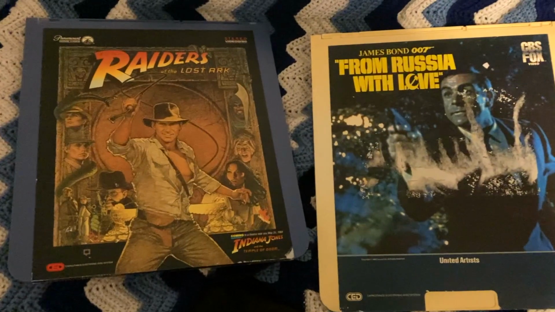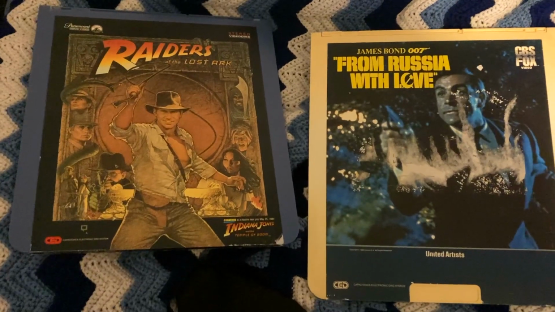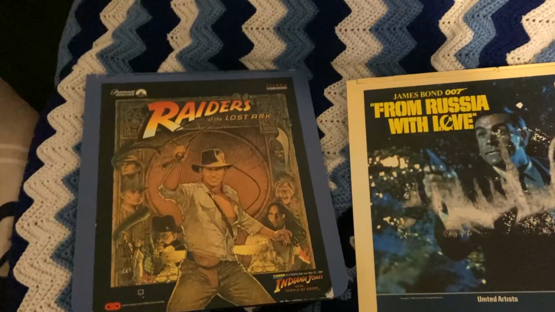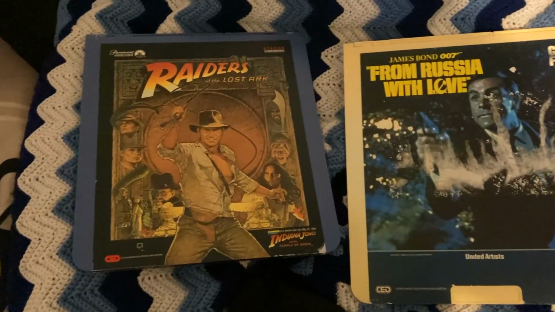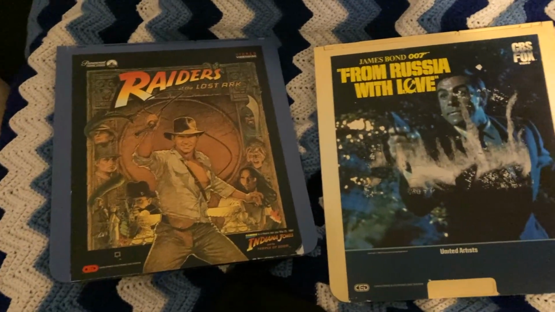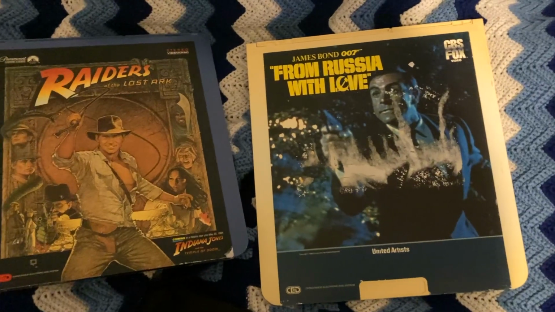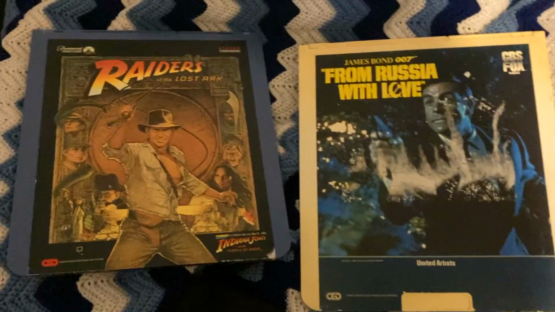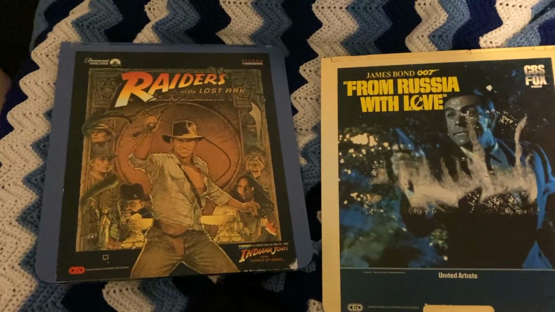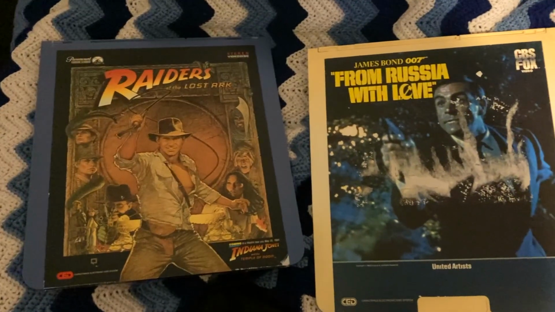So I have here 2 movies. We have Raiders of the Lost Ark and From Russia with Love. The difference between the 2 caddies is if it's in blue, it's supposed to be in stereo, supposedly with slightly higher picture quality, and if it's in white, it's just standard mono. Although being that the player is monaural, it only gives me mono sound. There's really not that much of a difference. Not that I could tell on my TV anyway.